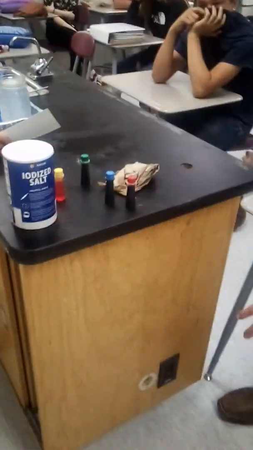Why is this going to stay on top? It will, but why? Because the different densities contrast each other. There's a difference in densities, so the things that are less dense will float or rise. Yeah. All right, let's see if it happens.